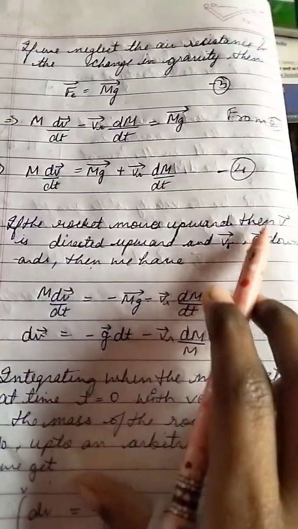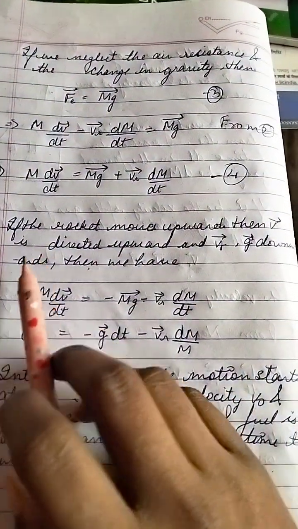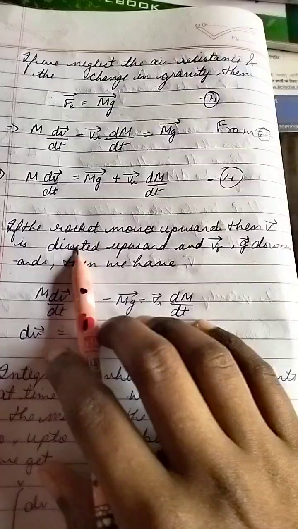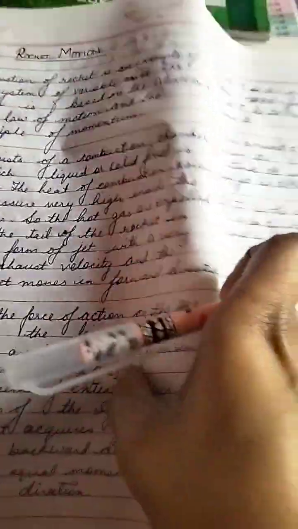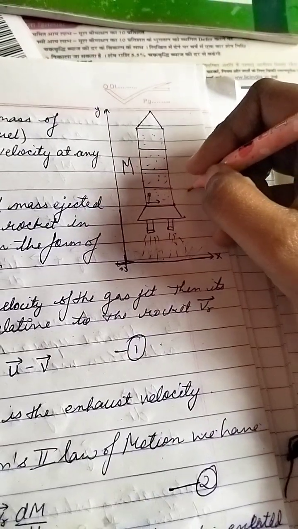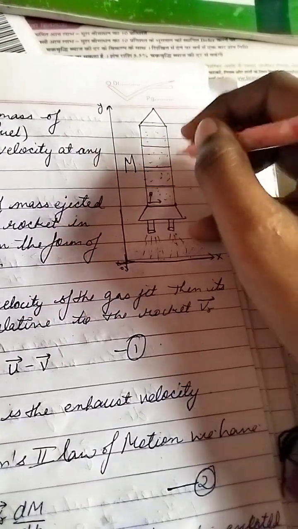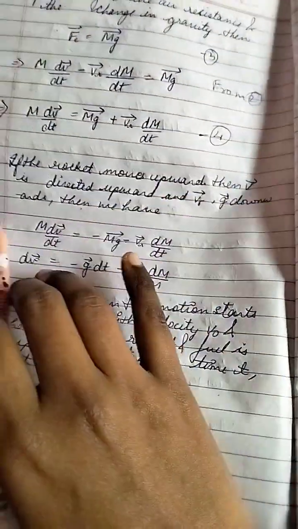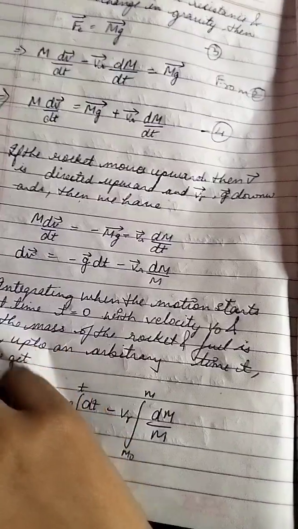If the rocket moves upwards, then v is directed upwards and Vr and g are directed downwards.